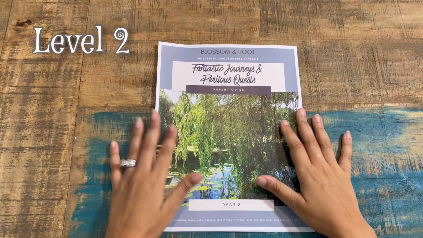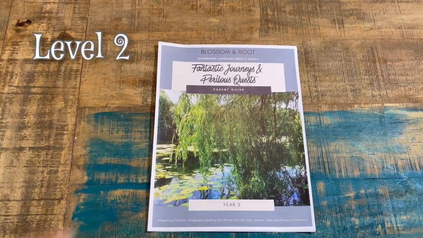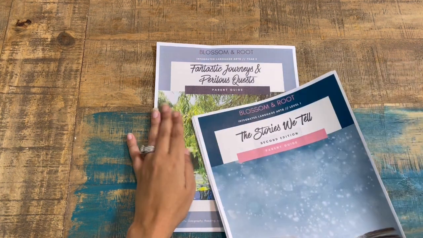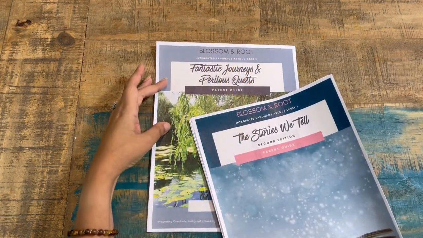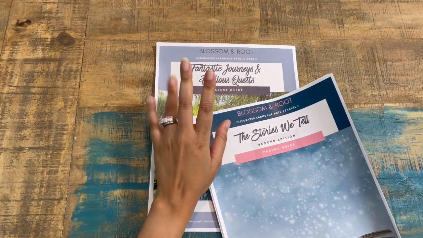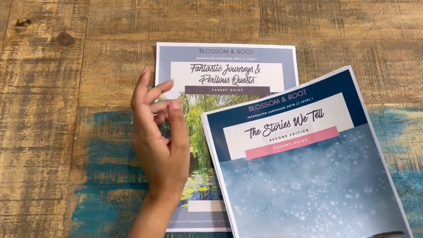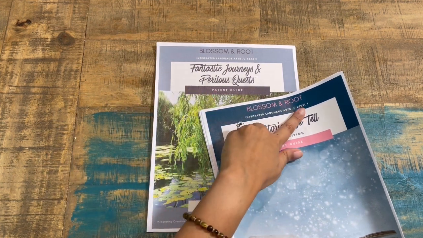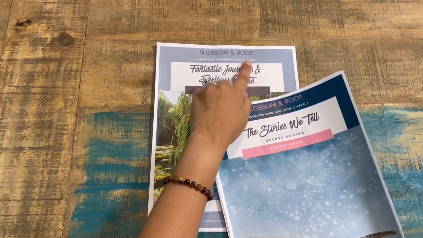All right, so you're getting the idea. This is level 2, or year 2. This one says level and this one says year 2. This has not had this upgrade yet, right? Or update. I say upgrade. That's what you think of it. Still fantastic as is. But notice that we're moving away from saying year to level.